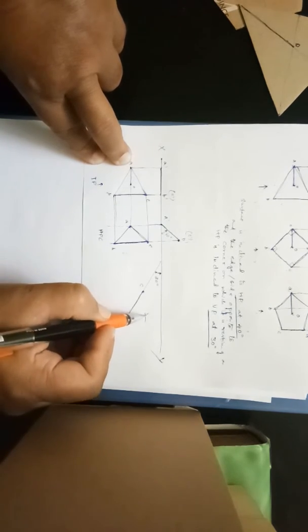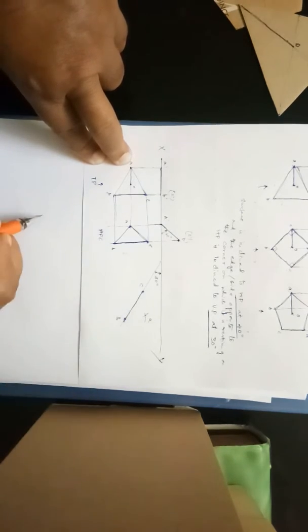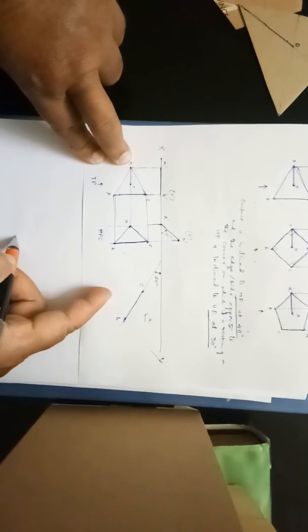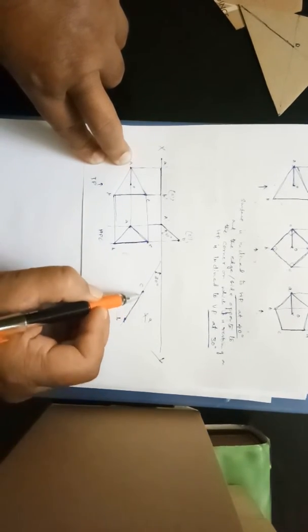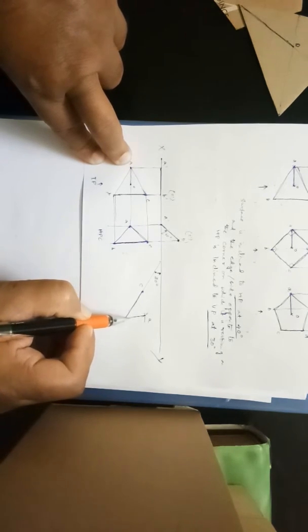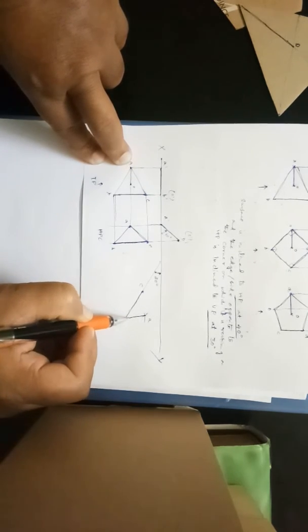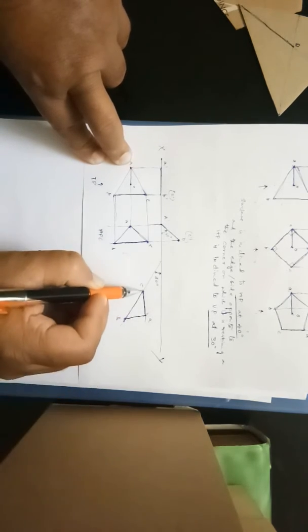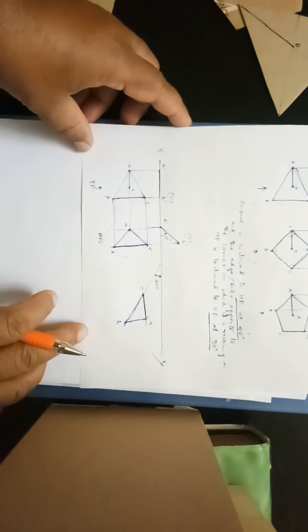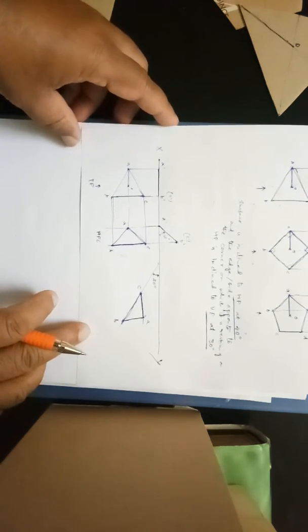You will get the point A. You can take the point A on this side also. You can draw the arcs here and take it on this side. No problem. Then join A and B and A and C. So this will complete the top view of the lamina whose side opposite to the corner is inclined to VP at 30 degrees.